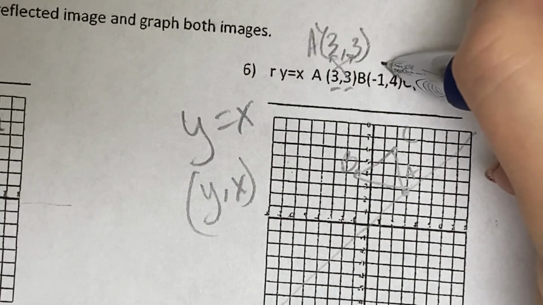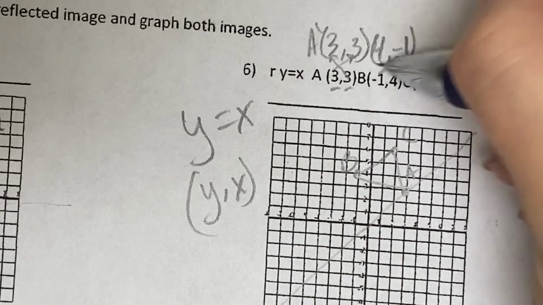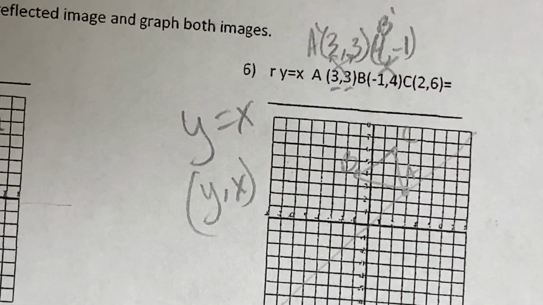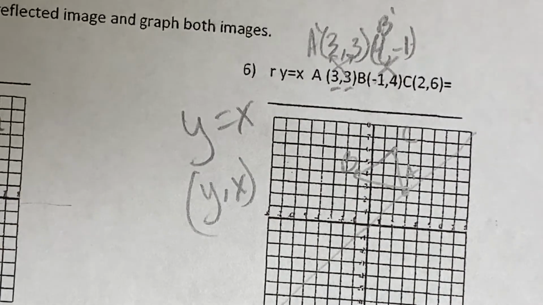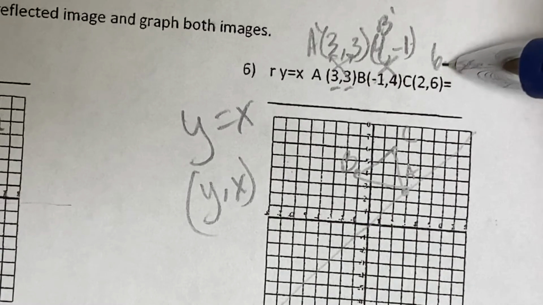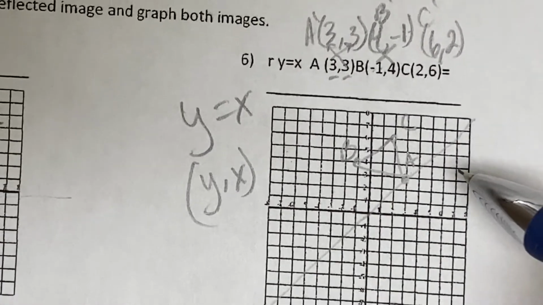B, I'm going to put the 4 in the front, the negative 1 will go in the back, and that would be my B prime coordinate. The negative sign stays with the 1, it goes in the back with the 1. All right, and then this one would be 6, 2. 6 in the front, 2 in the back would be C prime. And then I can graph these.